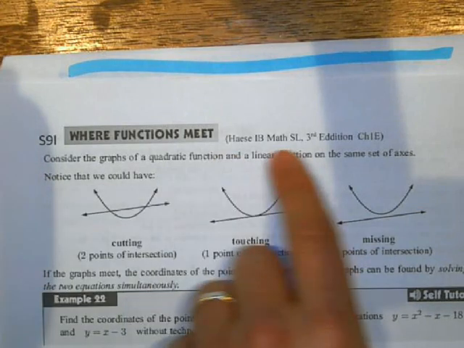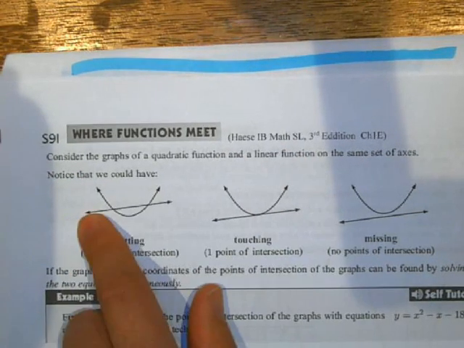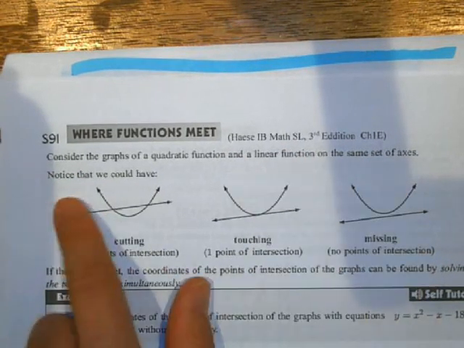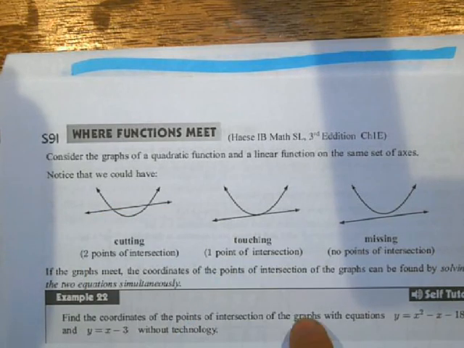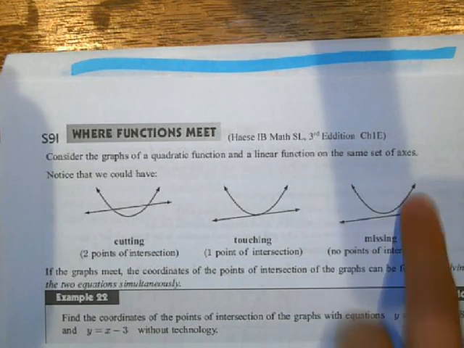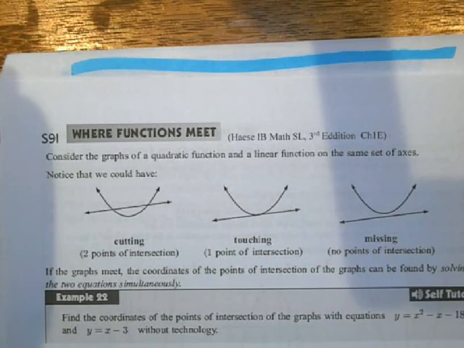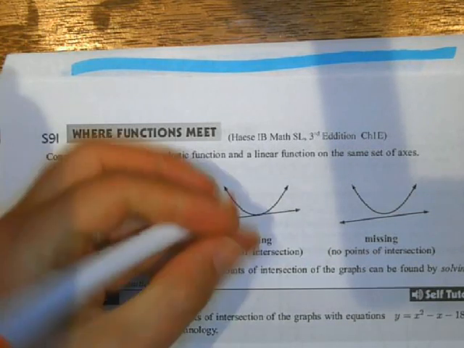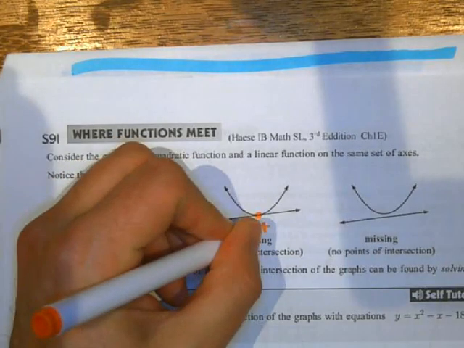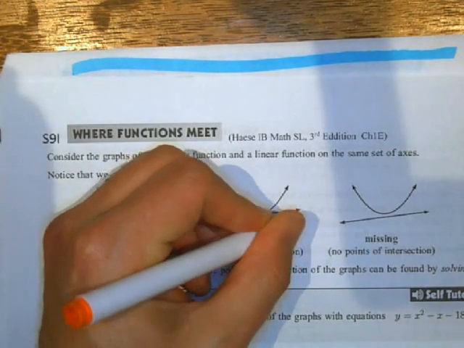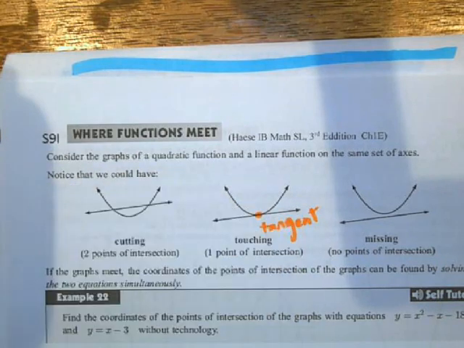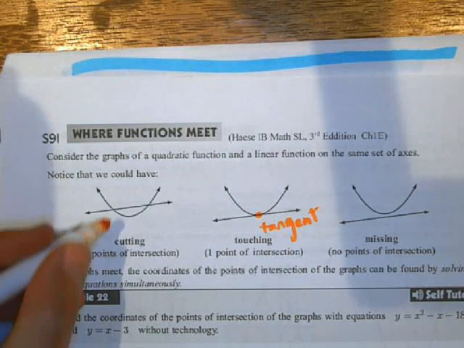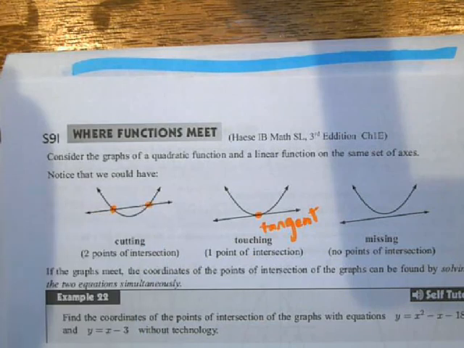So if I've got a curve and a straight line, they're either going to intersect at two spots, at one spot, or not intersecting at all. Okay, when it intersects at one spot, this is called a tangent point. That name will be important when you take calculus next year. Okay, and this is intersecting at 2 points.